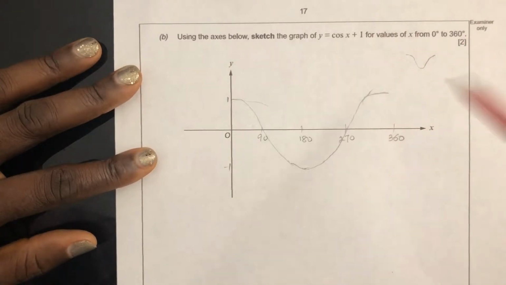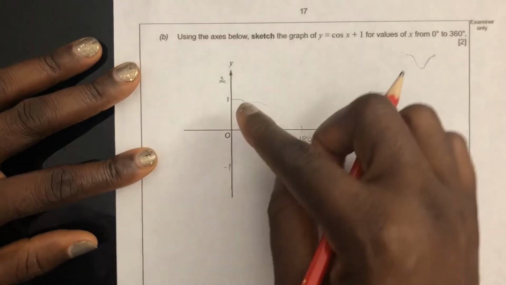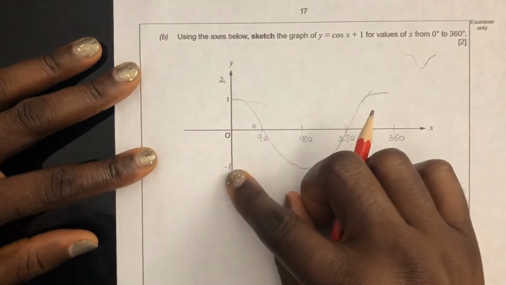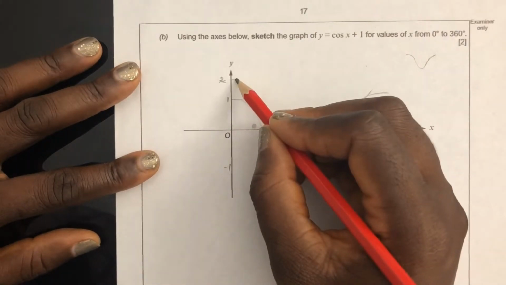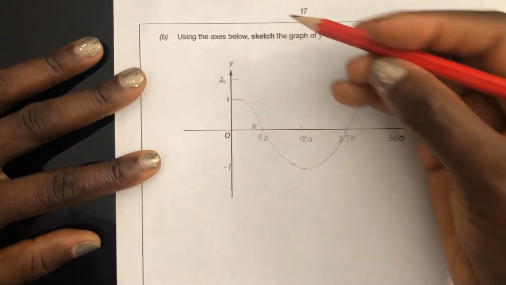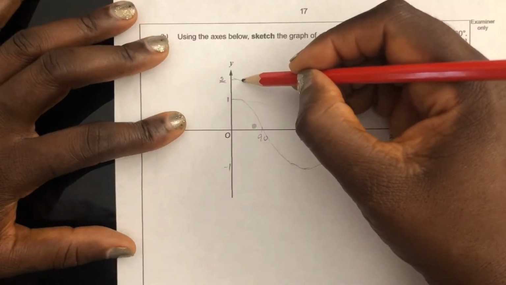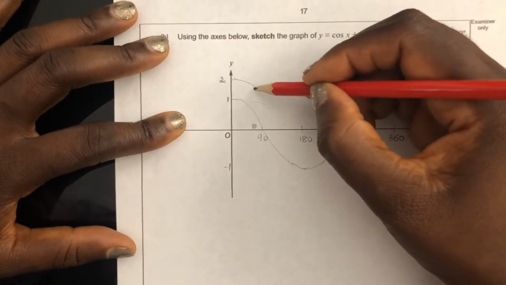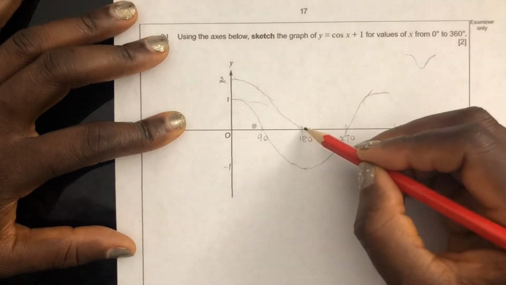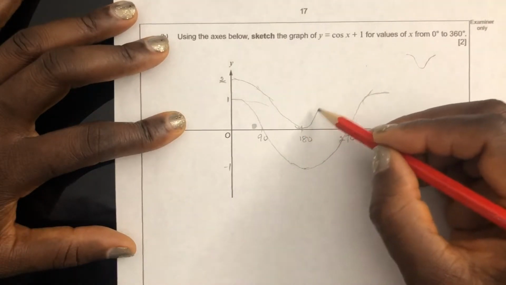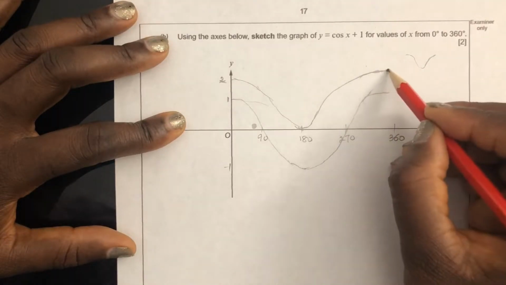But this time it's cosine x plus 1, so we're going to have it on 2 this time, and because it was going from 1 to minus 1 before, it's now going to go from 2 to 0. So you're going to start from 2, still going through 90, but this time touching 180, the lowest point, and then going back up and finishing off at 360.